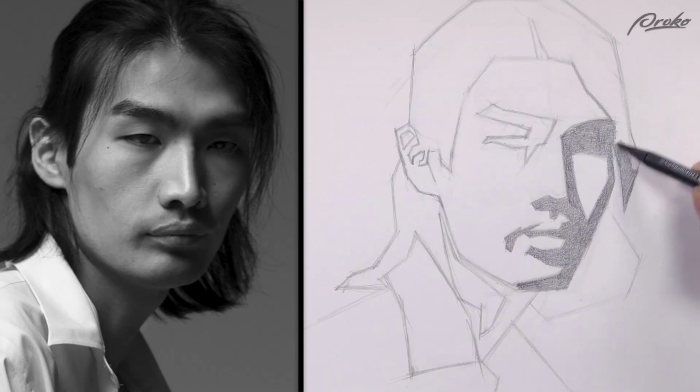And so you can see as I'm filling this in, nothing's really changing. It's just getting darker. I'm not adding more detail. I'm just filling it in. I want this to look like a paper cutout version of the portrait. This isn't the time to be showing off. Don't go beyond what this project is and try to show how well you can shade.